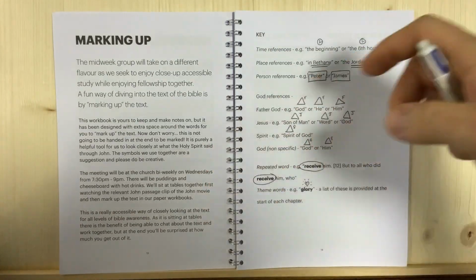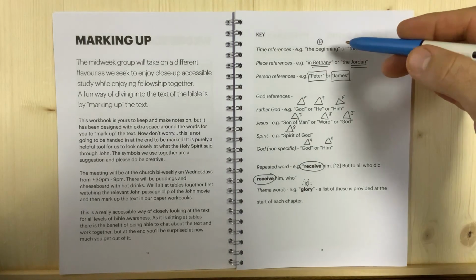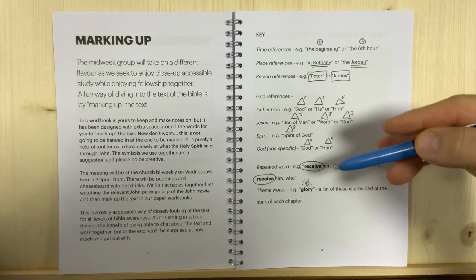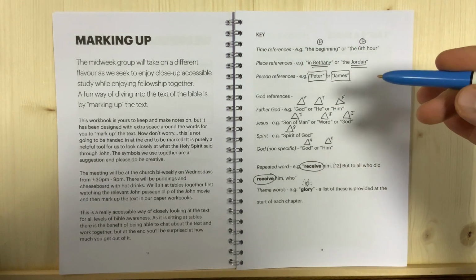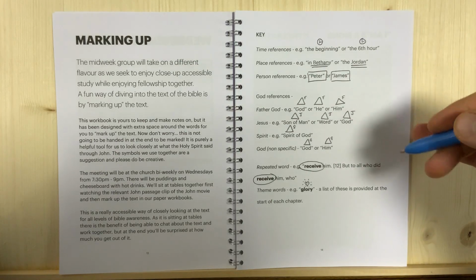This is page 13. It's a little explanation about marking up. It's fairly self-explanatory, and the purpose of doing this marking up in the text is so that we can really spend time enjoying exactly what is there. Often when we're reading, we just glance over the details. So the purpose of actually writing these symbols above the words is to help us dig in and get some more out of what is there.